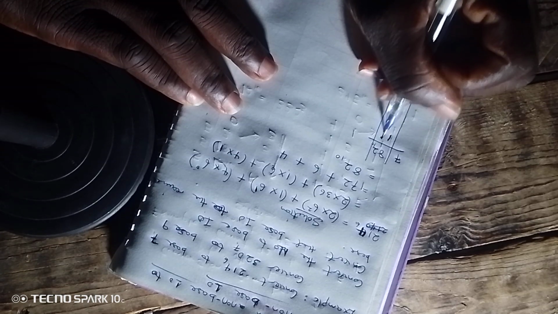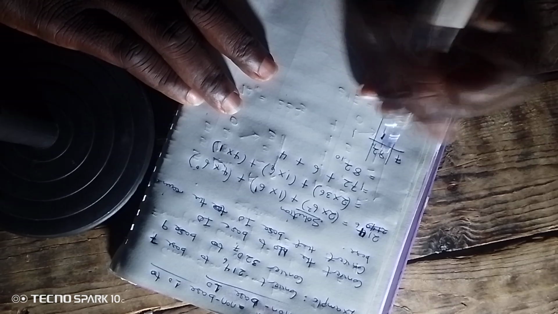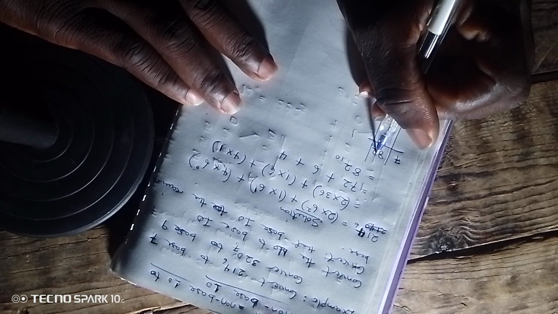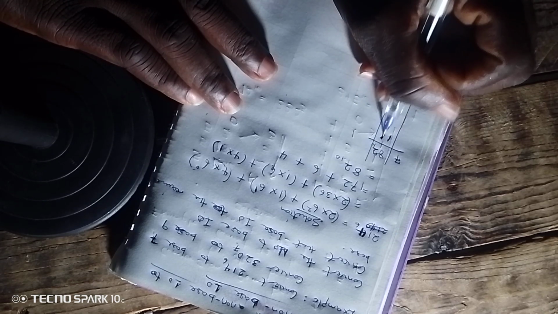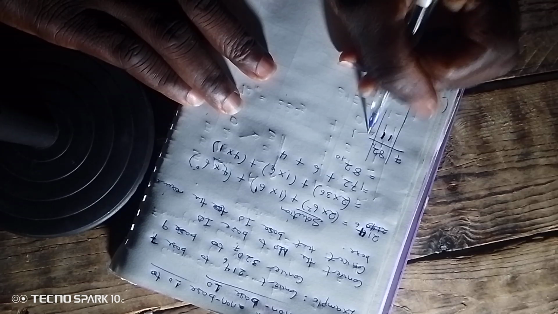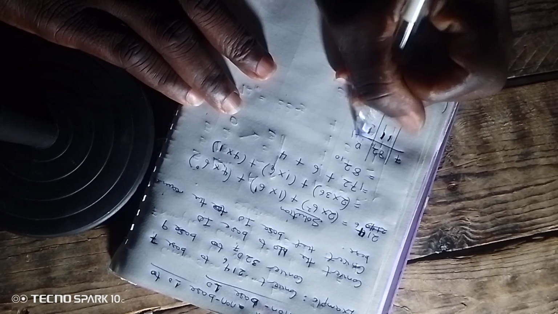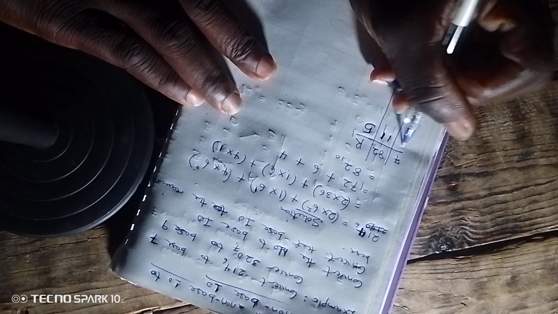7 in 82 is 11. That's because 7 in 8 is 1. It will remain 1. That one, if I put it here, it will be 12. 7 in 12 is 1, and it will remain 5. So the remainder here, you put your remainder up here. The remainder is 5. 7 again.